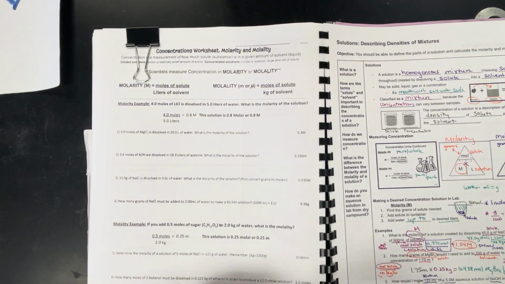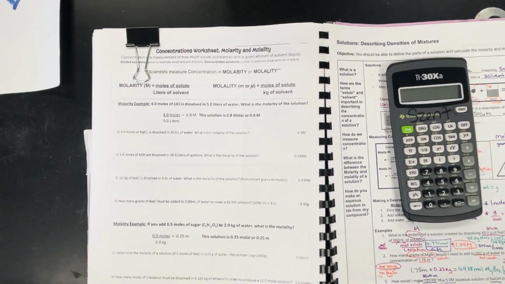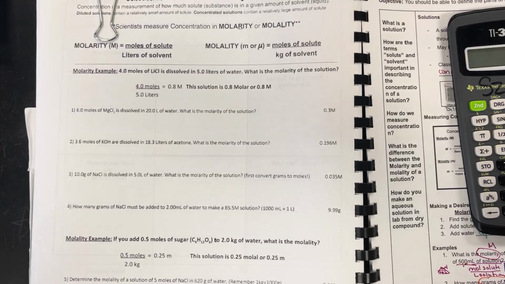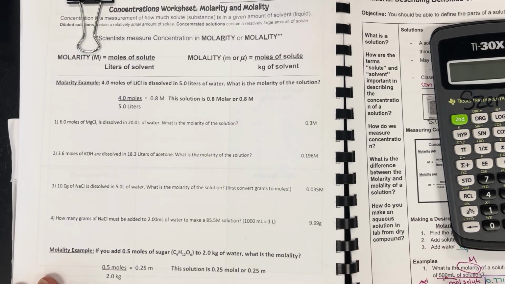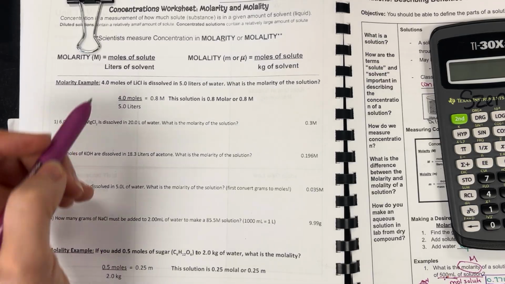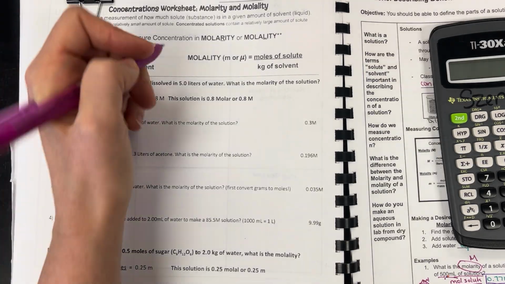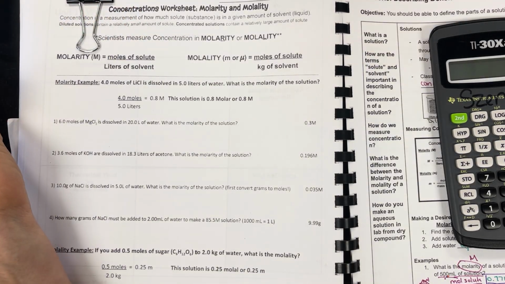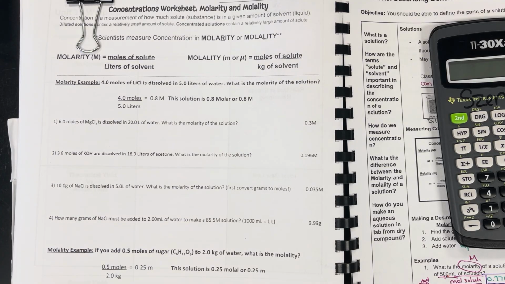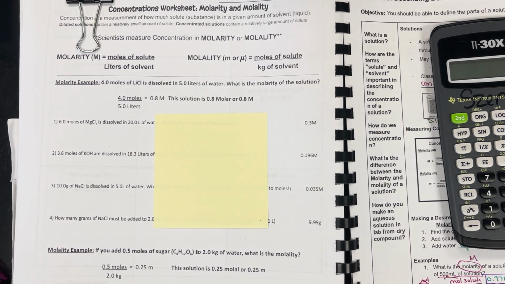We are going to need a periodic table, a calculator, and something to write with. Now, let me zoom in a little bit. I find it really helpful for students if on the top of their paper they have what I consider to be a better form of the molarity and molality equations. And so my suggestion for you is to grab a sticky note so we can write this on the top. So I'm going to go grab a sticky note and then we're going to write it together on the top. Okay, so here's our sticky note.